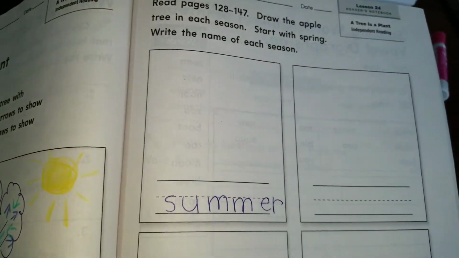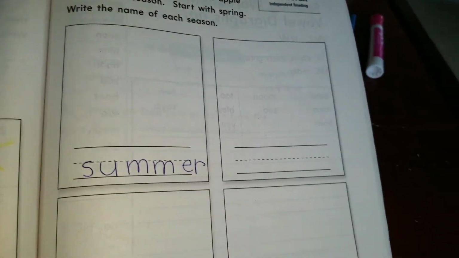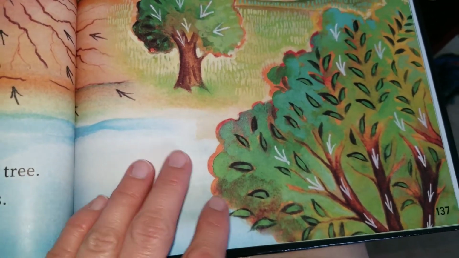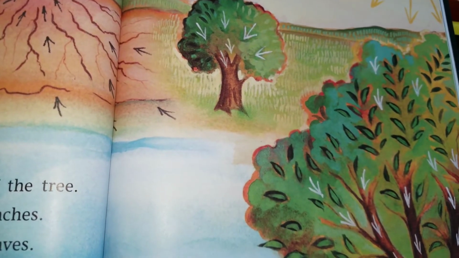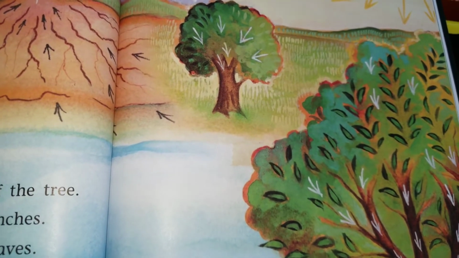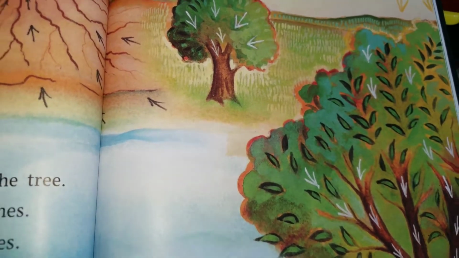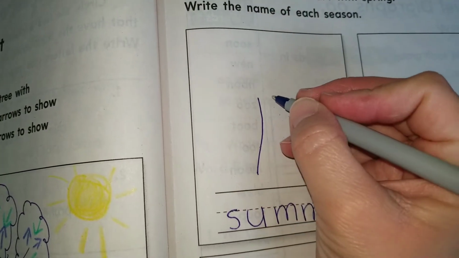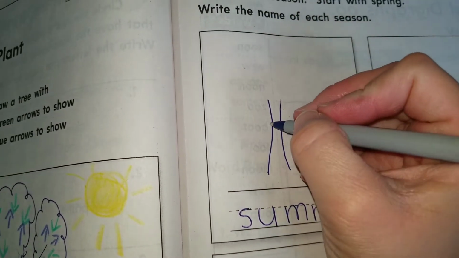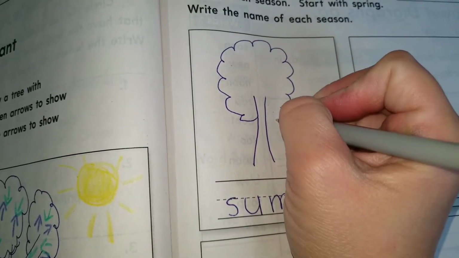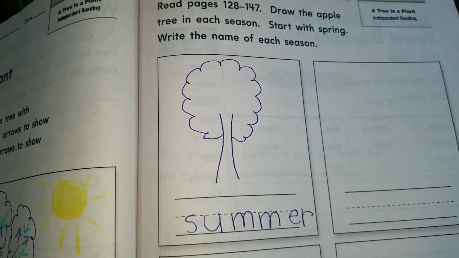And I'm going to show you, boys and girls, a picture of the apple tree in summer. It is right here on the same page that we were looking at before. I want you to look at this page. Look at all those green leaves. This is a picture of the apple tree in summer. We're going to go back and draw an apple tree during summer. You can use your pencil, and then after you finish drawing your picture, we can color it.